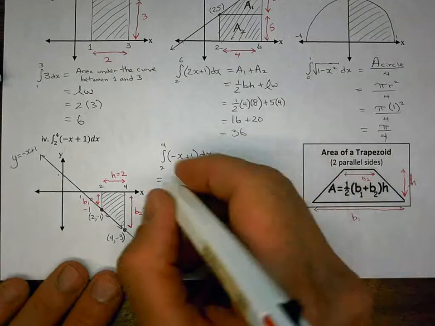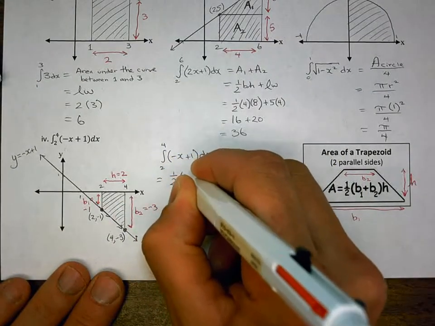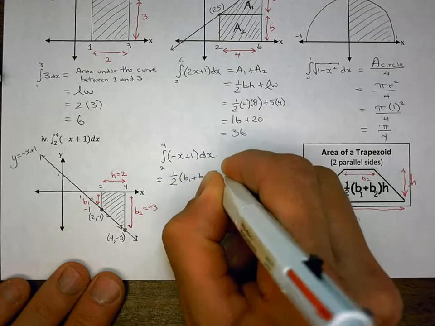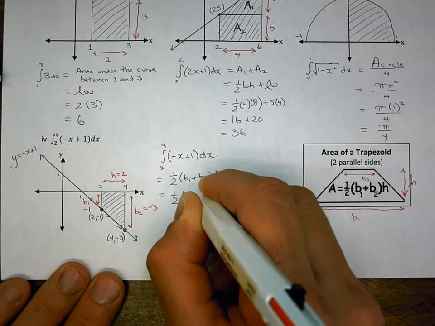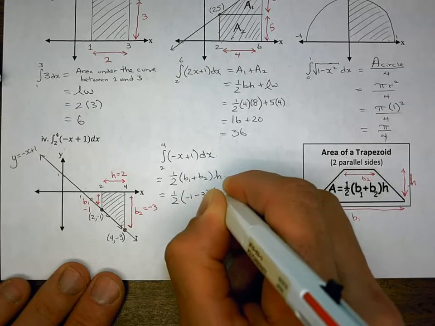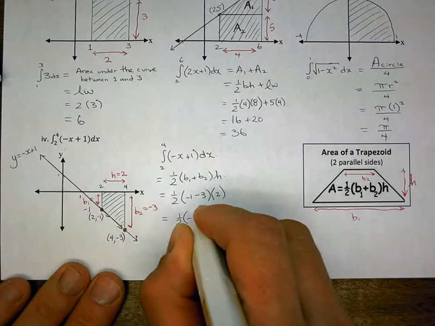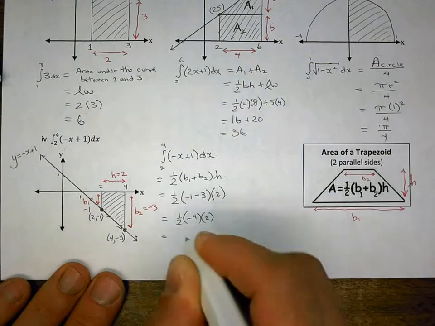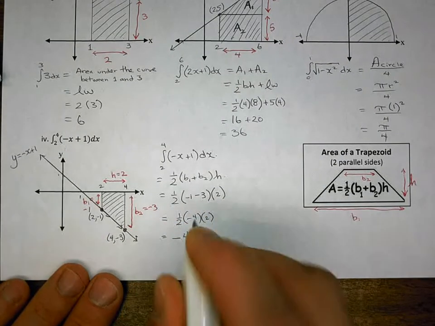So to find the area of this trapezoid, I go half times B1 plus B2 times h. That's my formula for the area of a trapezoid. Sub in my numbers: negative 1 plus negative 3, times 2 as my height. I end up with half times negative 4 times 2. This gives me half of negative 4, which is negative 2, times 2, which is just negative 4.